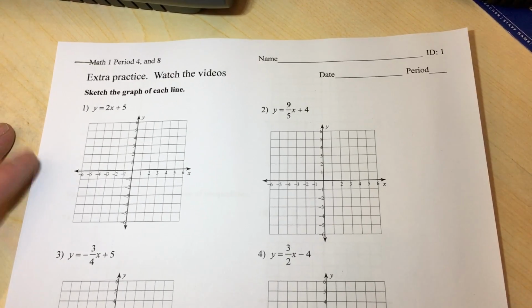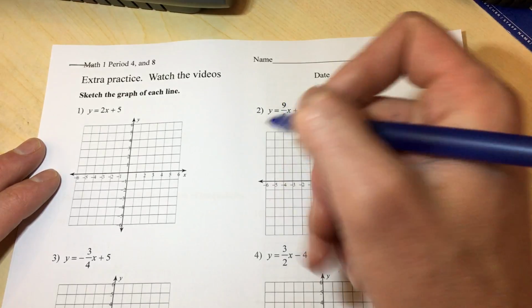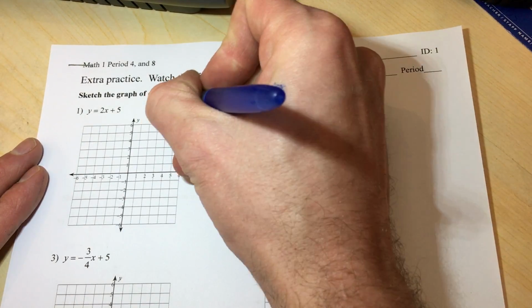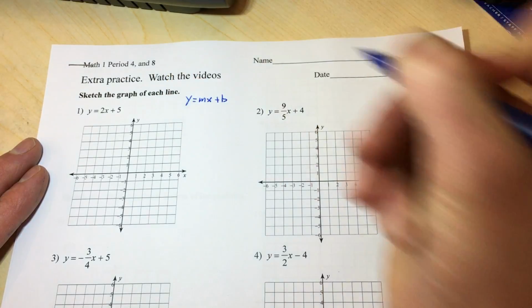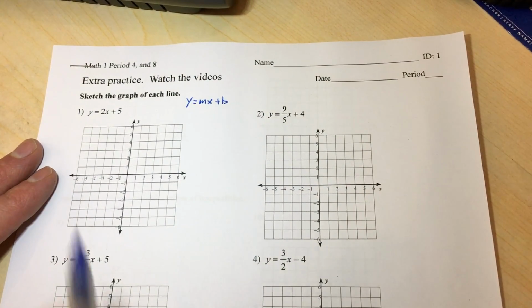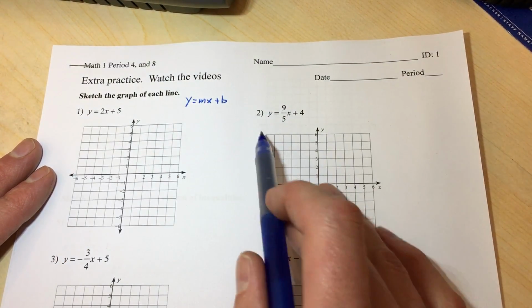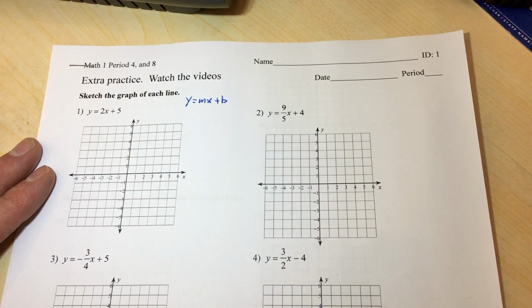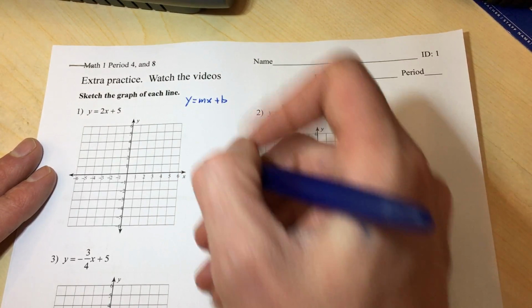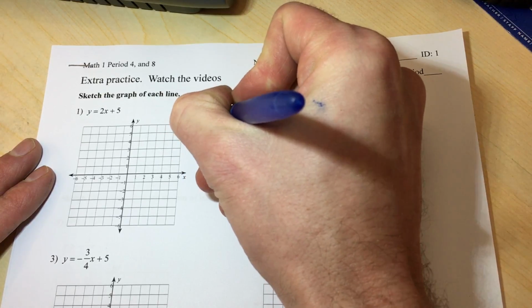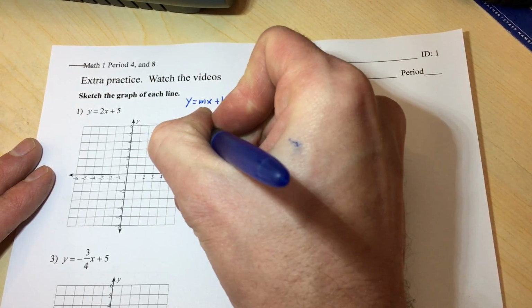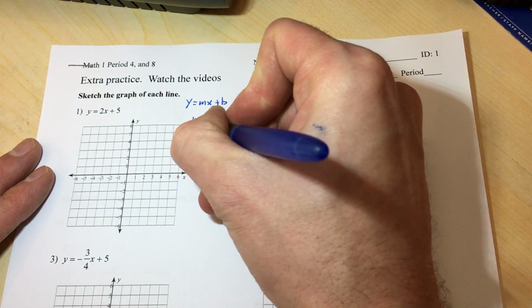So to start with, I'm going to give you some notes here. I want to break down our equation, and we have y equals mx plus b, okay? And that's the form of the equation that we're going to be dealing with in graphing. So when we see y equals mx plus b, m is our slope, and then b is our y-intercept.